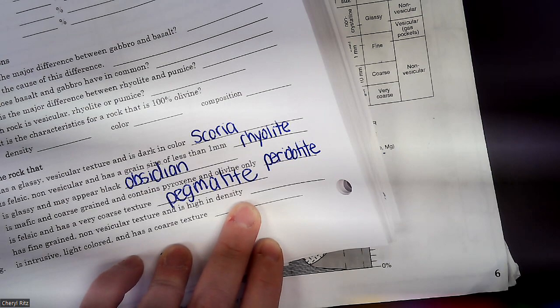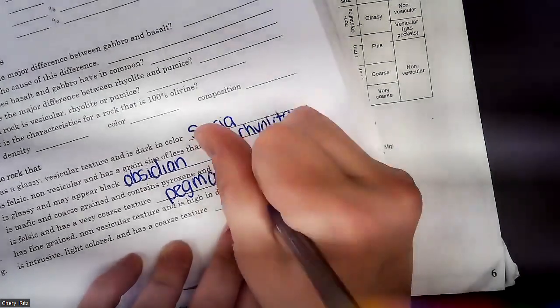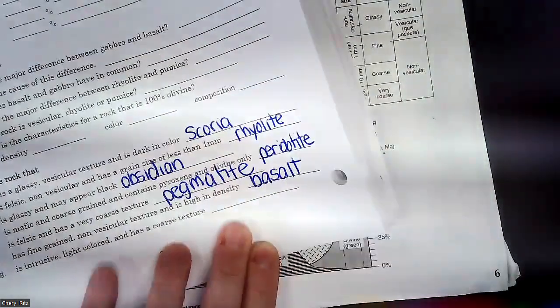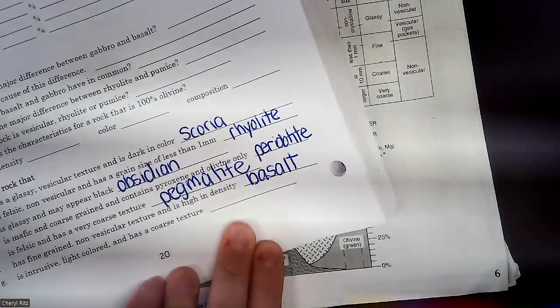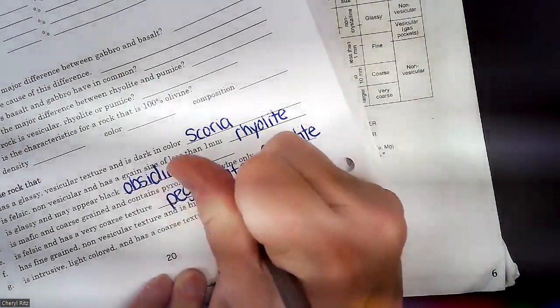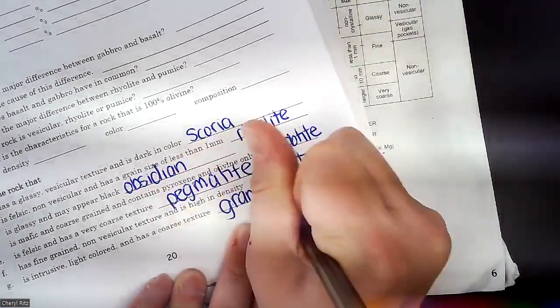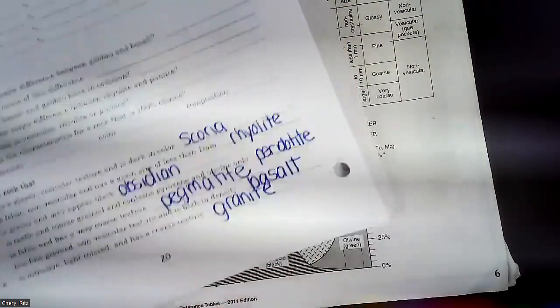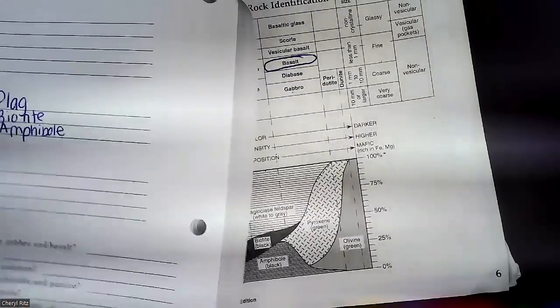Dylan, what'd you get for F? Basalt. Oh, then I was right. Oh, yeah, you guys drive me crazy. And intrusive light colored coarse grain. Alex, you got that? That was yours. You got it? Yep. Granite. Anybody have questions on any of those? No.